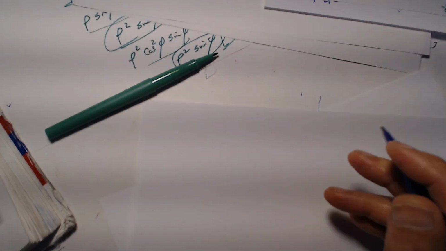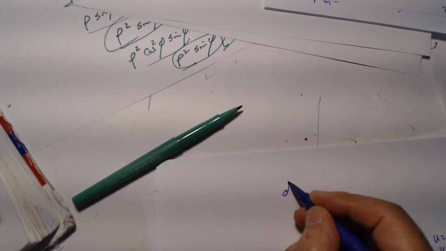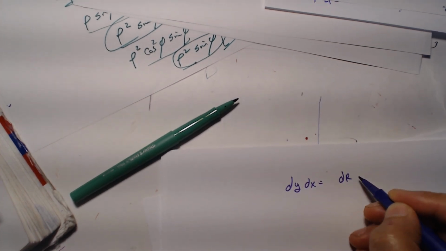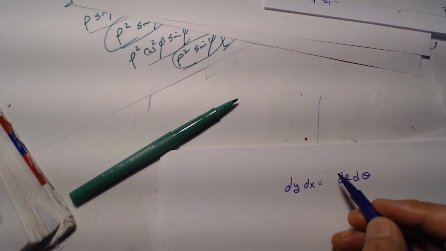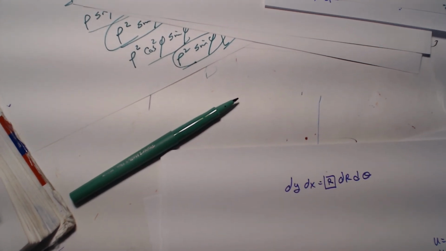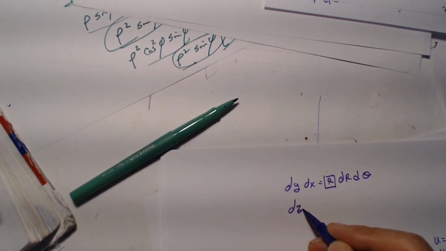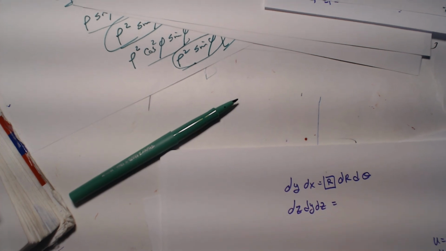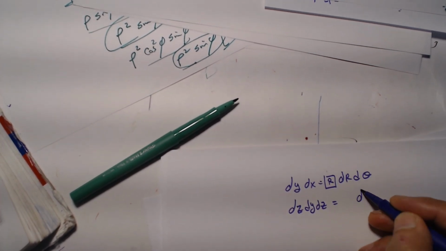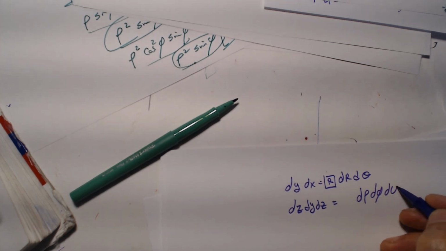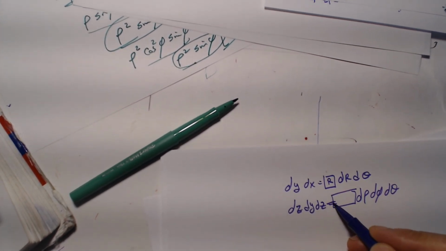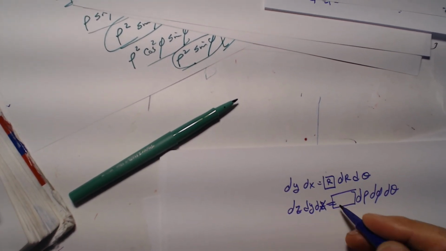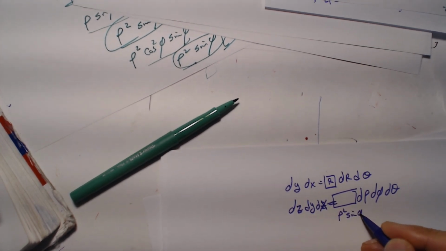Therefore, at the very end, let's talk. Say, what is dy dx? That's Cartesian. What is it in polar coordinates? It is dr d theta. But what is the Jacobian factor right here? It is an r. dz dy dx, that's a Cartesian volume. I can change this one to spherical coordinates. Spherical coordinates are d rho, d phi, d theta. But what was the Jacobian factor? Because x is a function of three variables, y is a function of 3, z is a function of 3. That was your rho squared sine of phi.